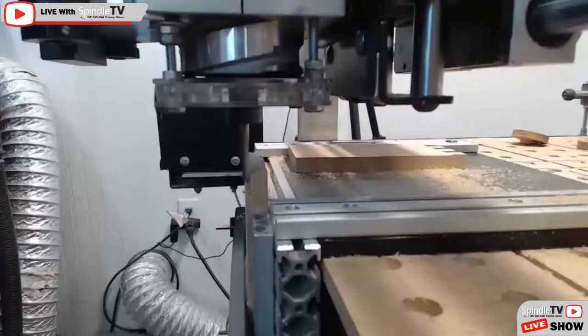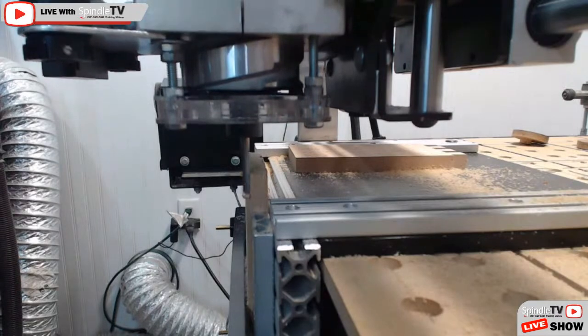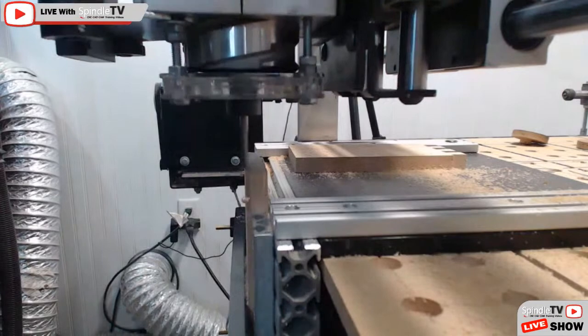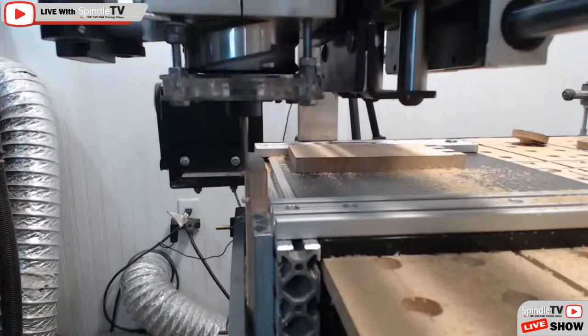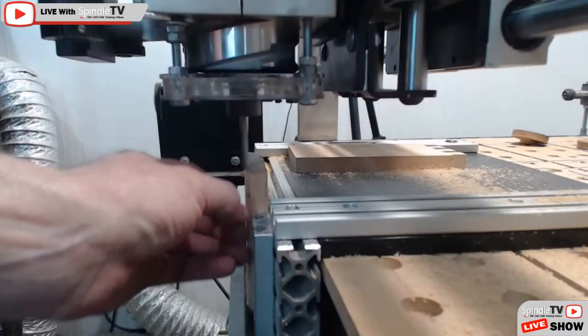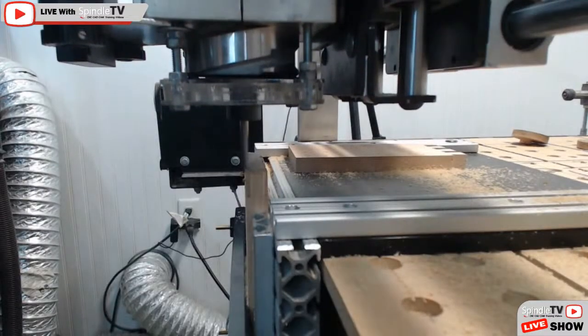So all this is doing right now is cleaning off the edge, and you see that little onion. It's just peeling it down, and on that piece it's barely hanging on for a nice clean edge.